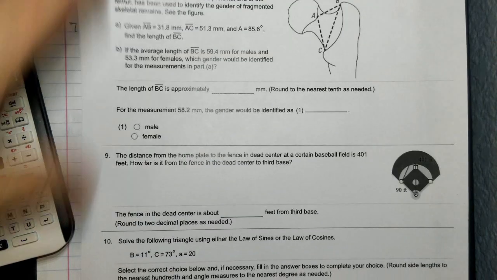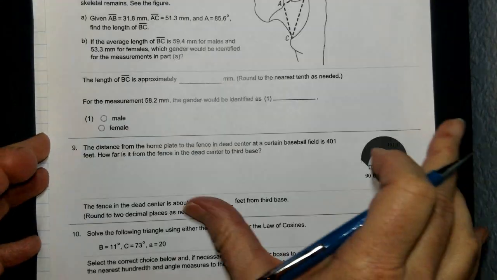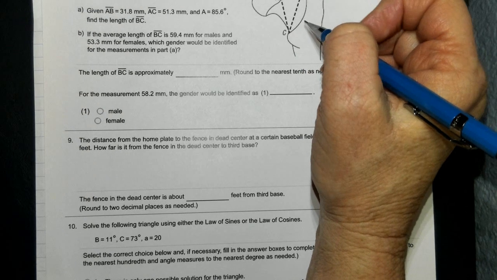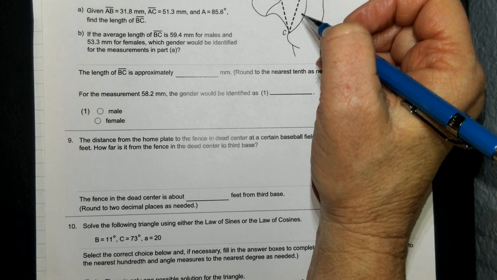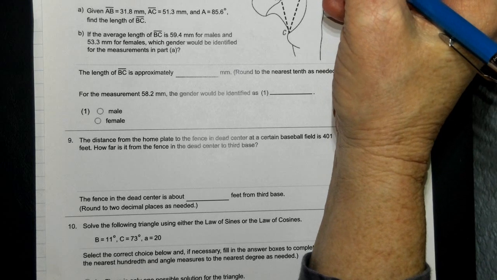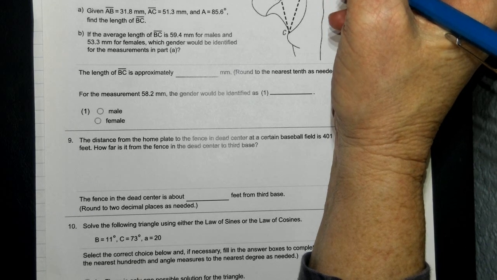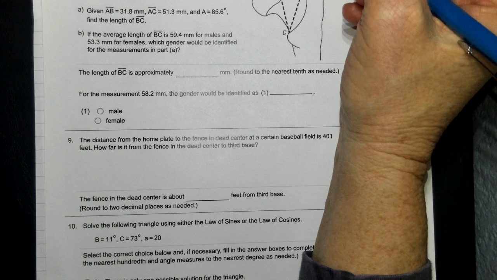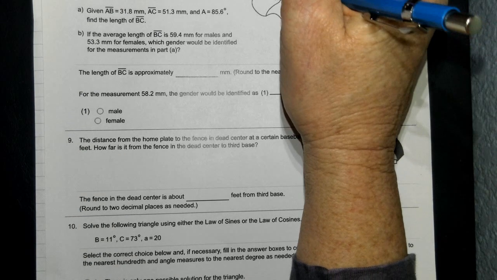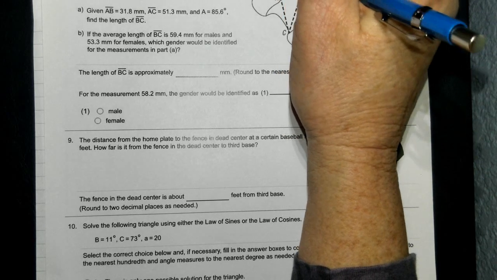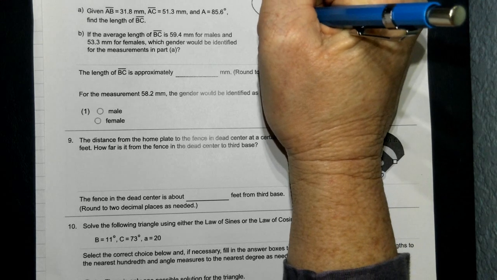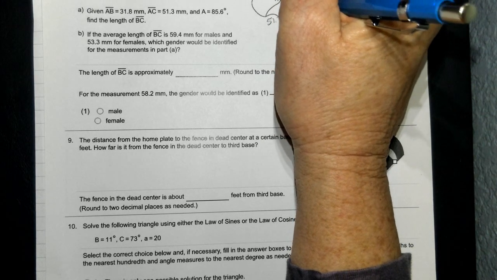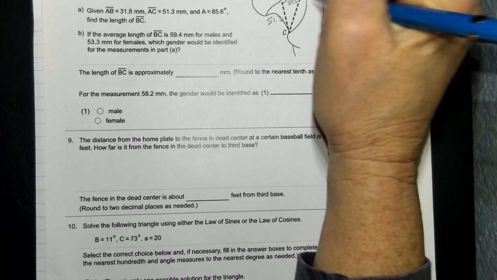All right, last three problems. So we've got what looks like a lake, but it's actually a kneecap. And here we have a PreCal triangle located at the end of the femur. It usually identifies the gender of the skeletal remains. So here we've got a nice forensic problem. So AB is 31.8 millimeters for me, AC is 51.3, and angle A is 85.6. And we want to find BC.